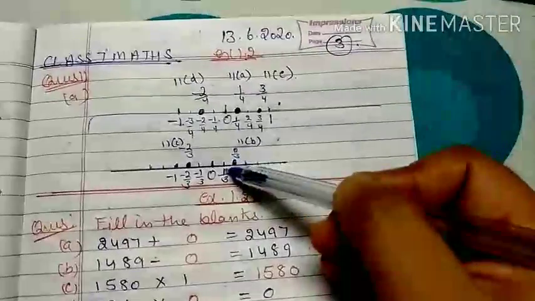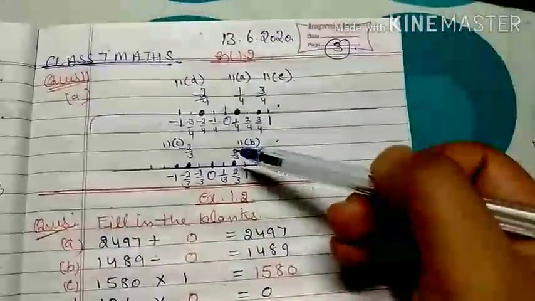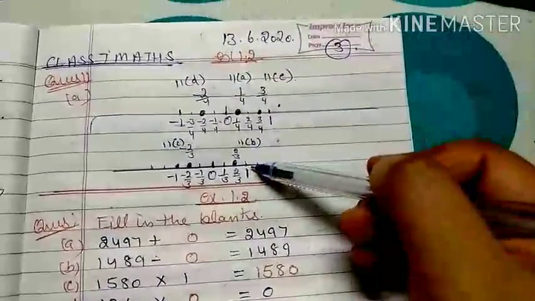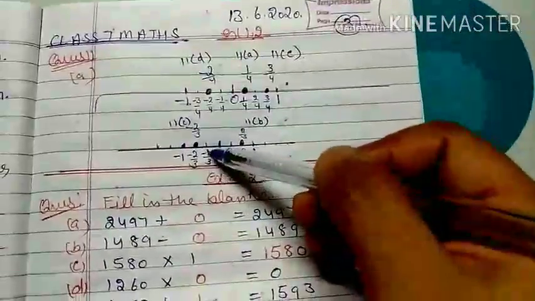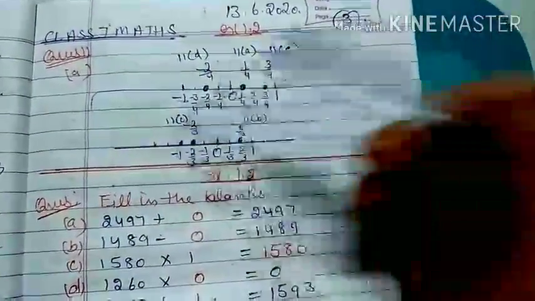Out of 3 divisions, the first one is considered as first position out of 3, then second position out of 3. Here also, when you move to the other side, like minus 1 by 3, minus 2 by 3, and ultimately minus 1. Then you mark 2 by 3 and minus 2 by 3.